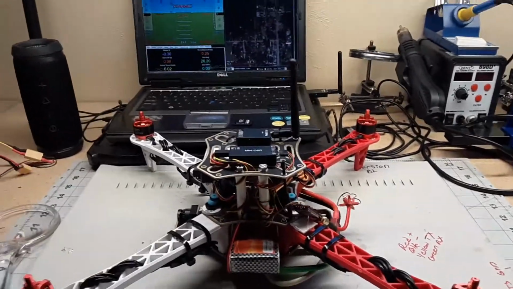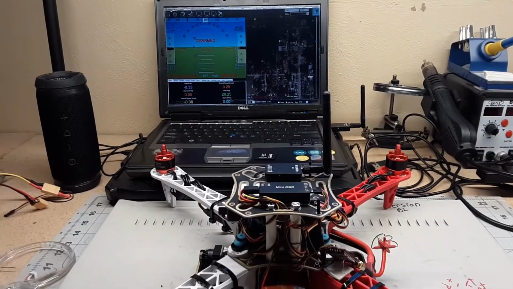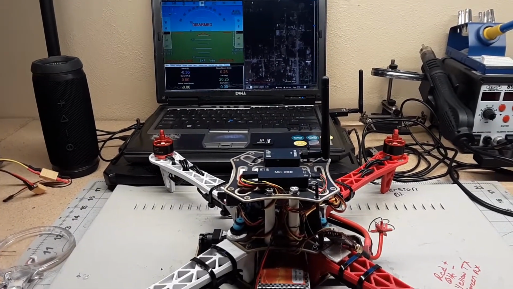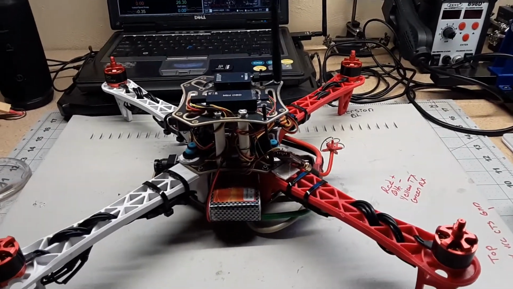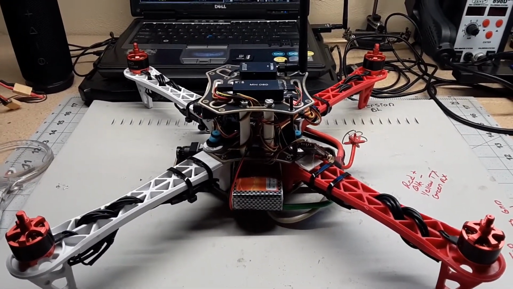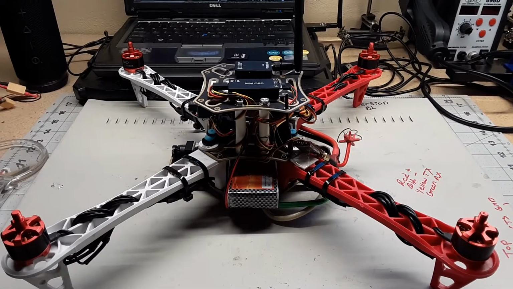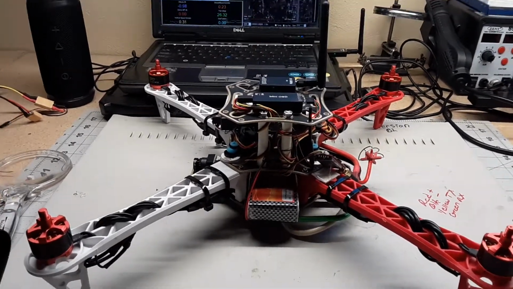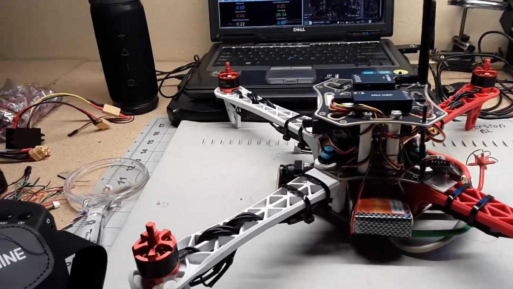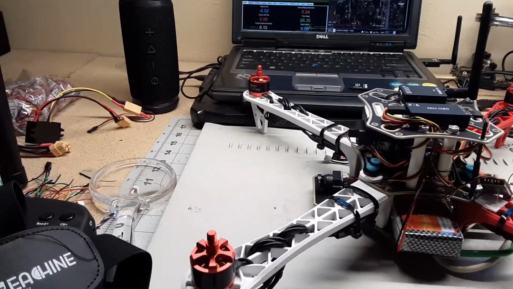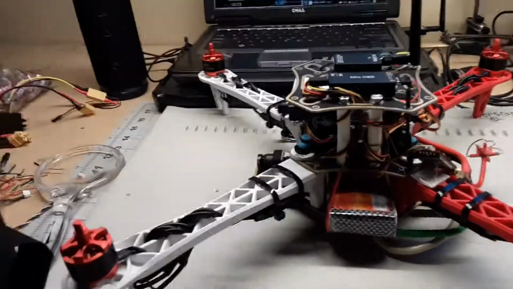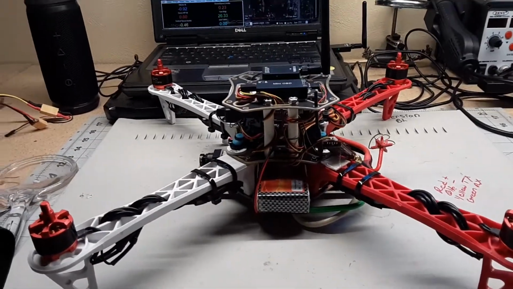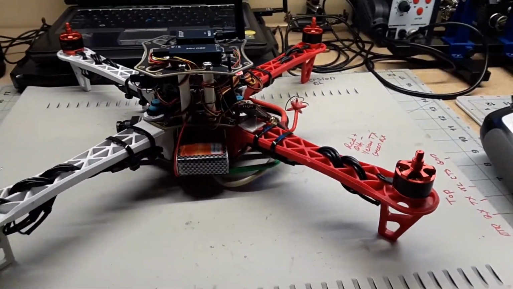Okay, so I'm gonna make a little short video for you. What we were talking about today. This is one of the 450 quadcopters that I've put together here recently. Let me grab a pointer. So I'll try to make this as quick and painless as possible for you.